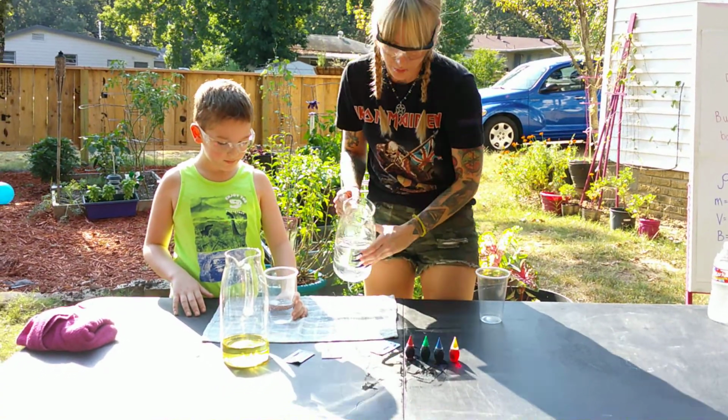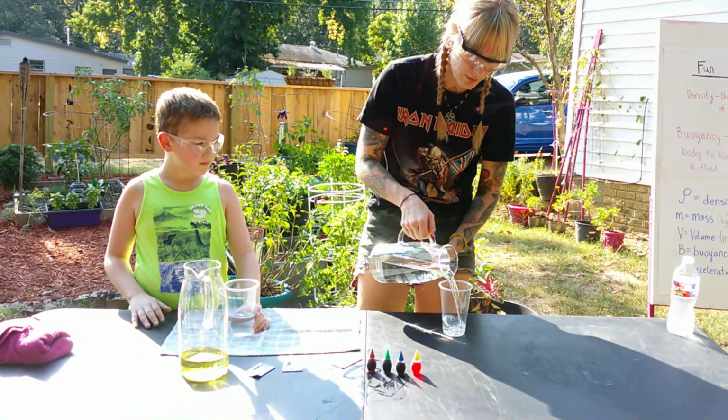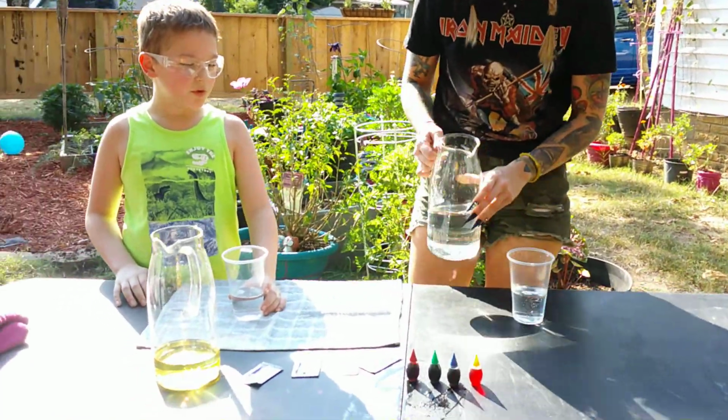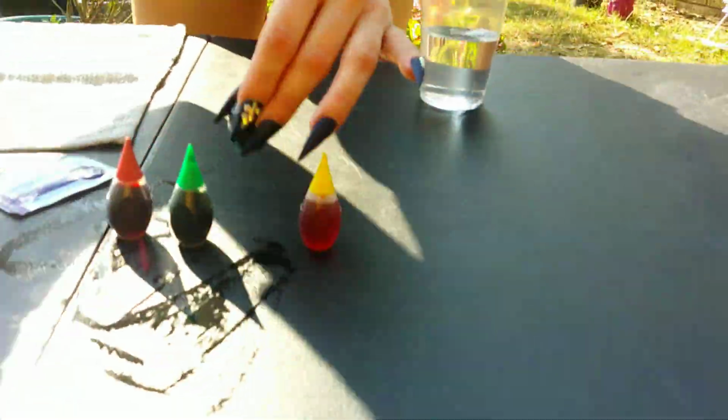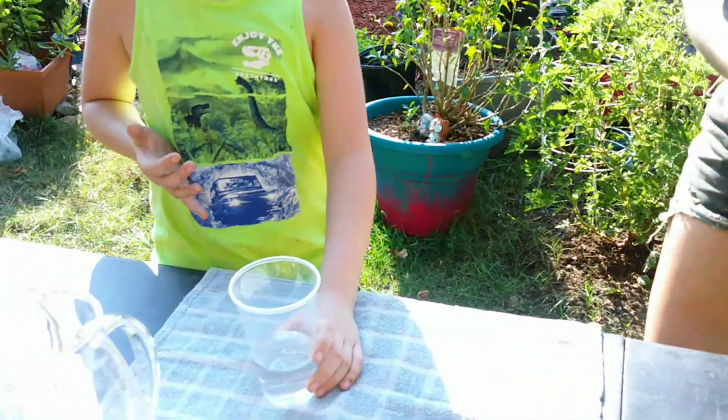Do a little bit of water. What color do you want to use for yours? Blue. You want to use blue? So I'll take the cap off and then I'll let you squeeze it in there. How about that?